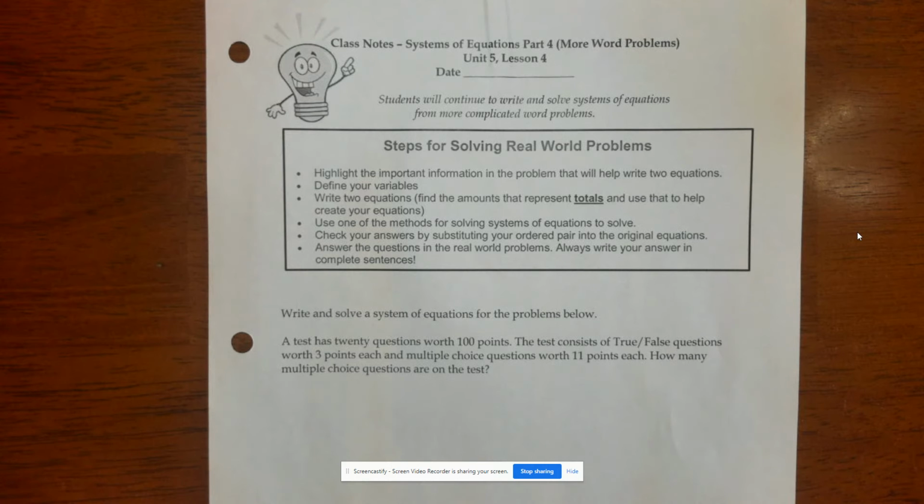So Unit 5, Lesson 4, you'll notice it says more word problems. Last time the word problems were very math-oriented, very algebraic, very structured. These are more real-world problems, and so they have sort of a system that you may want to use to try to help you break them down.